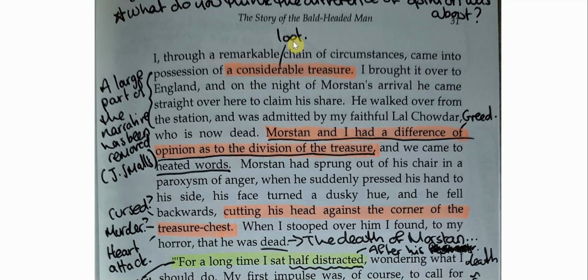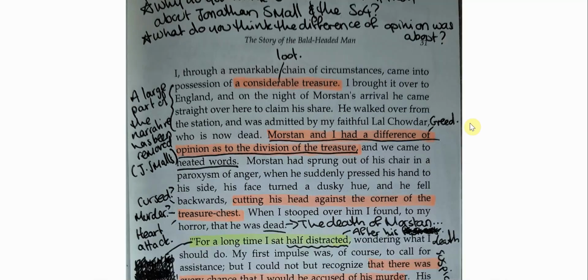As we get to it, let's compare that to Jonathan Small. Jonathan Small works evenly all the way through. The treasure will be split 4 ways between the Sign of Four. There is honour within that. Here, we see Morstan and Sholto arguing about how the treasure should be divided.